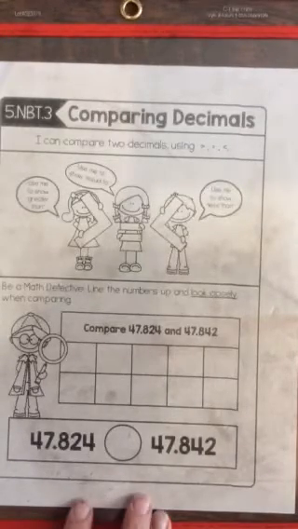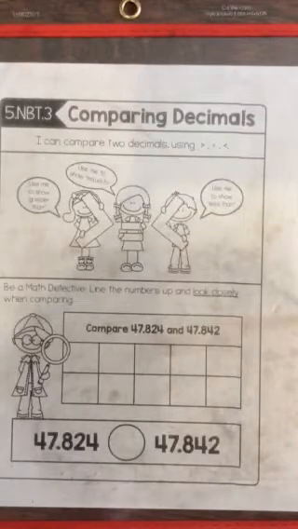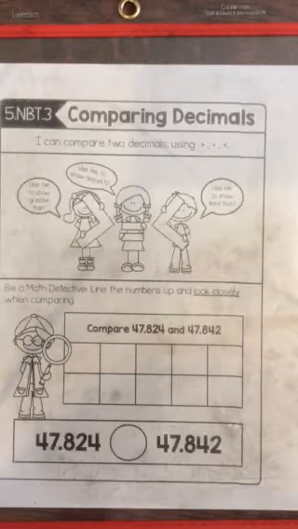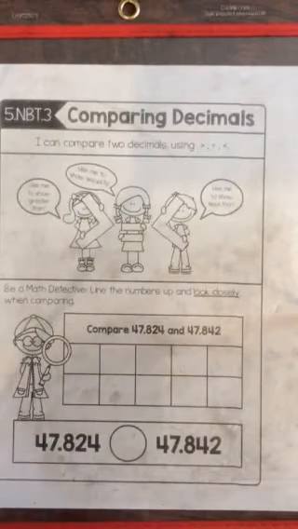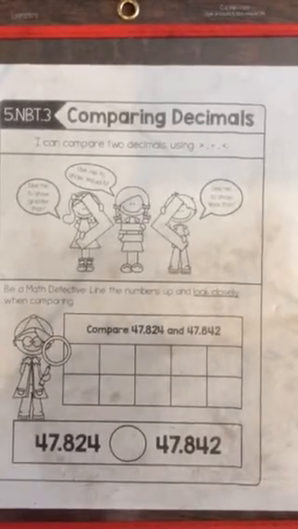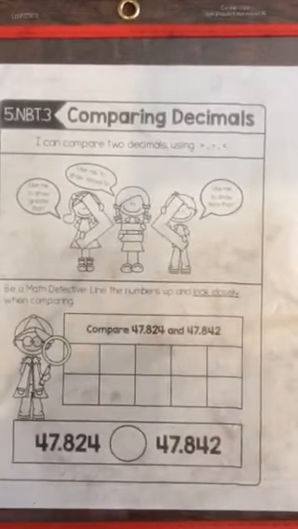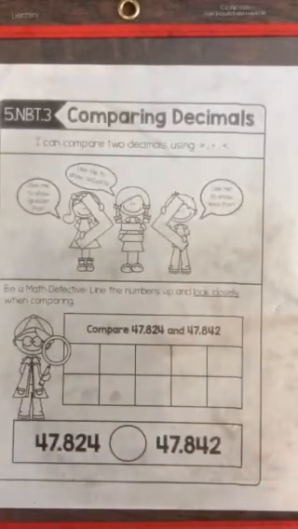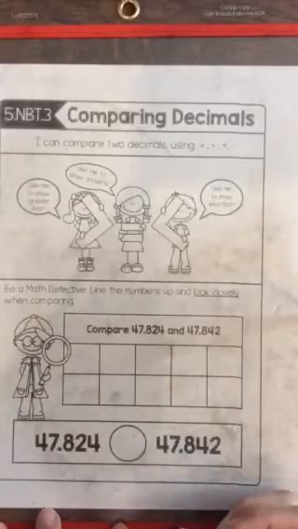in my classroom. So when we talk about comparing decimals, or really even comparing any numbers, we always want to start in the greatest place value. Decimals work the same way. We've talked about how there's a decimal point that separates the whole number from the decimal piece, but we are still going to compare them. We're going to start with the greatest place value to determine which one is greater.